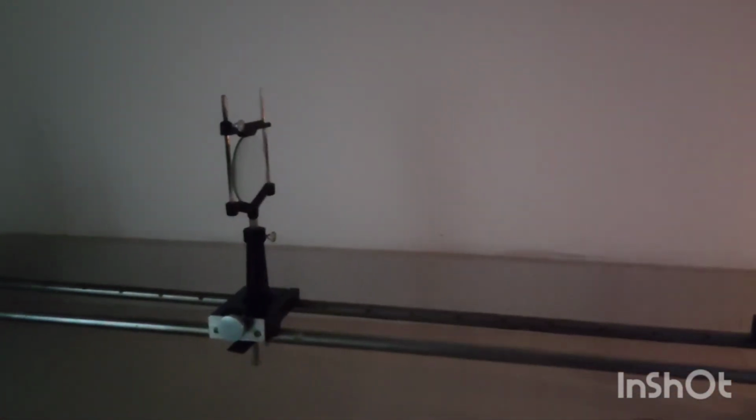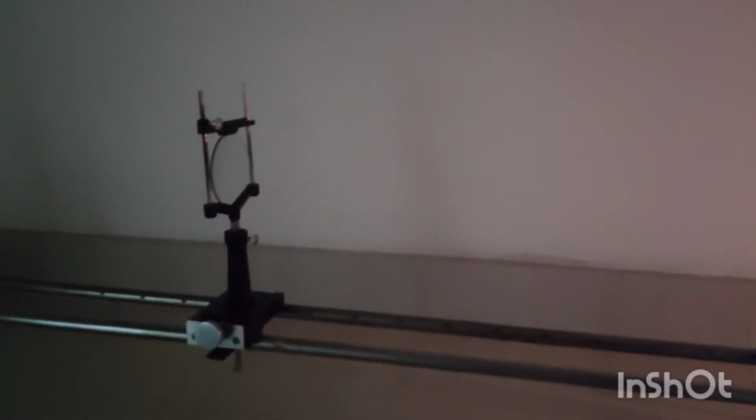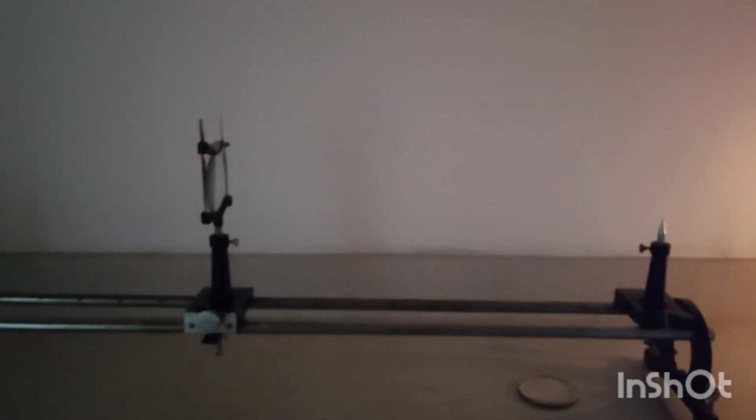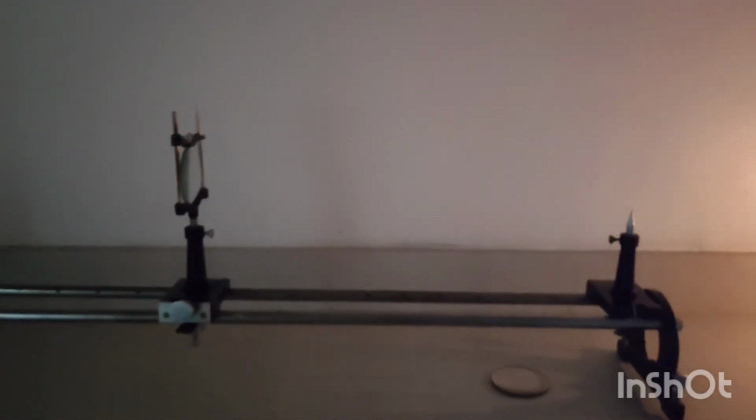In this way, we have to take 3 readings. We'll take the mean of those 3 readings, and after substituting the values in the observation table, we'll get the focal length of the convex lens.